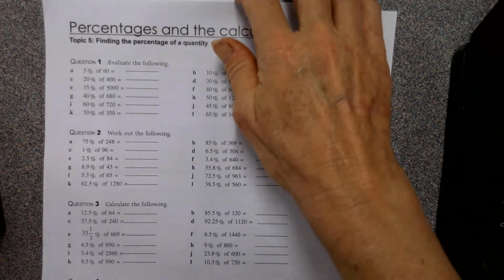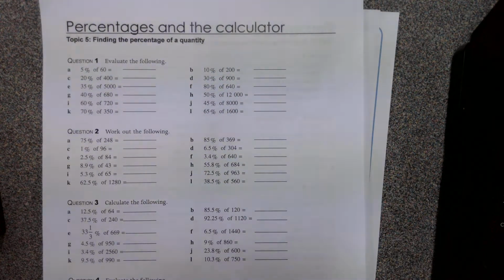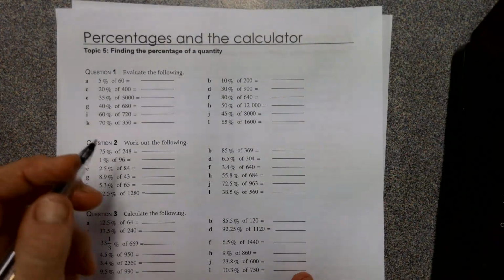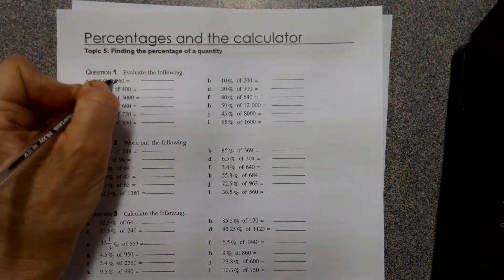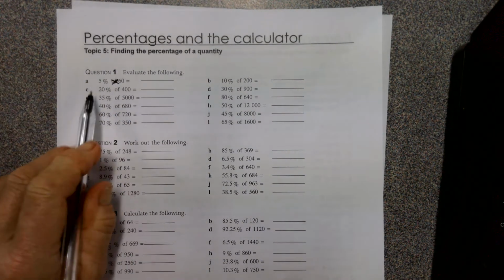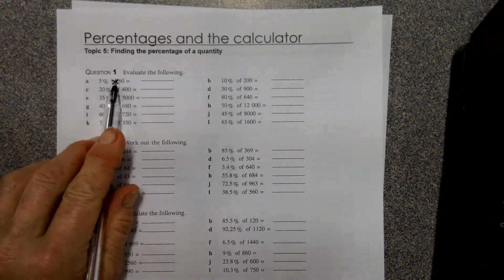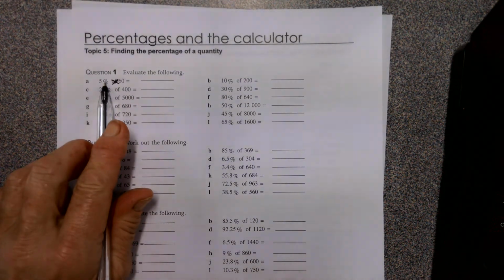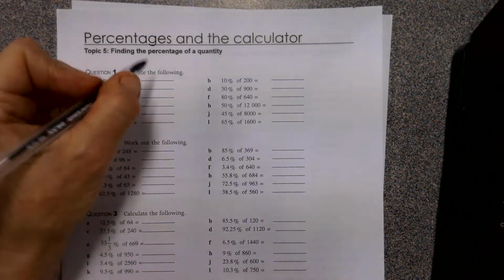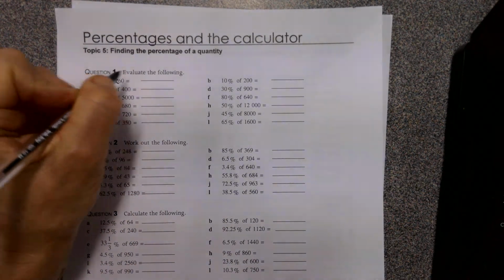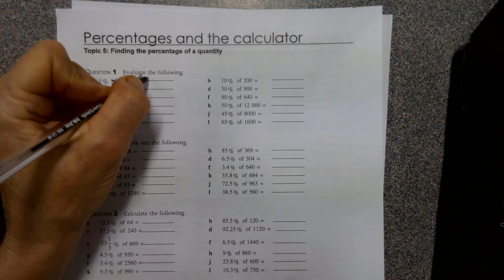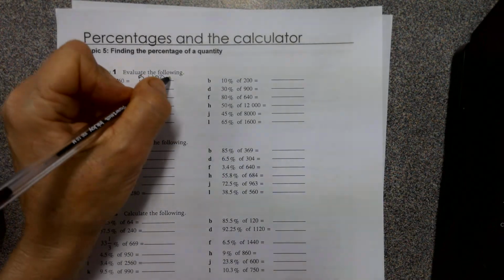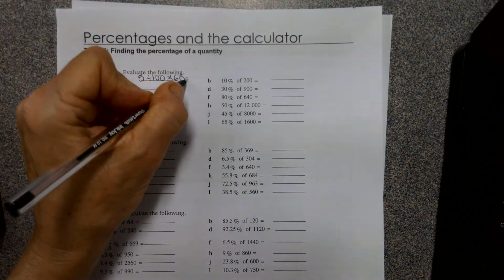All right, let's go over the page to topic 5. Now we're coming up with different questions. Find the percentage of a quantity. Now we know of in mathematics means times, so we're going to change the of to times. 5% times 60. So to make it into a decimal or a fraction, we say instead of the percentage sign, we divide by 100.